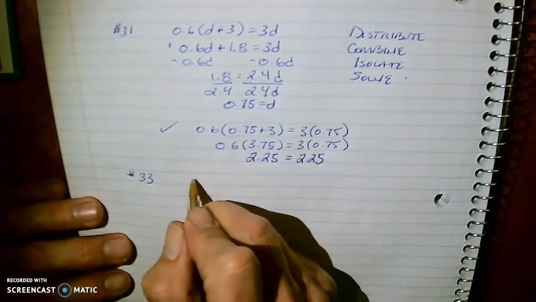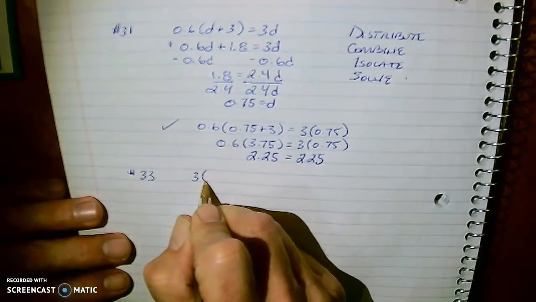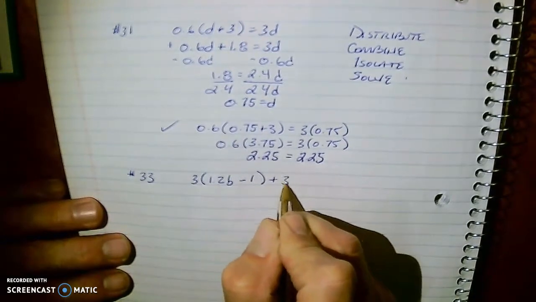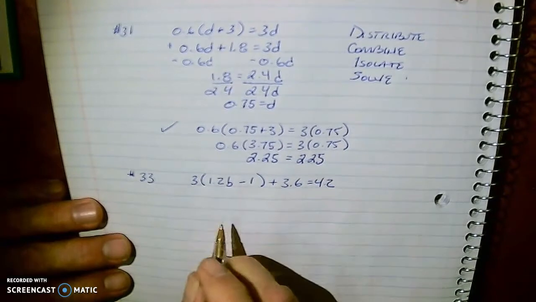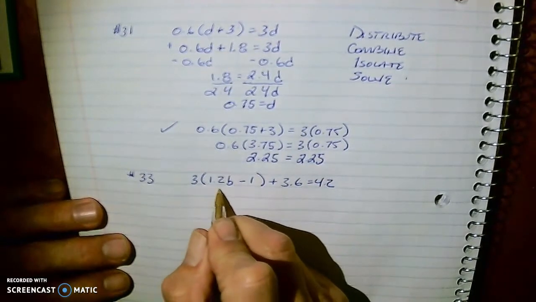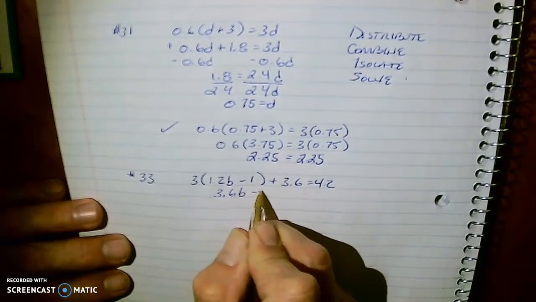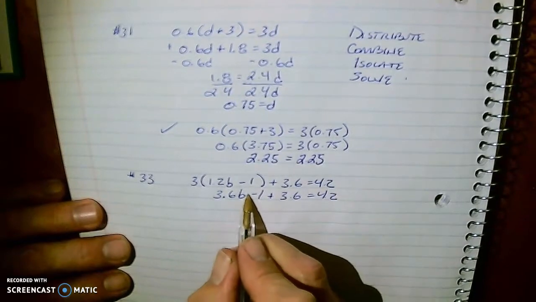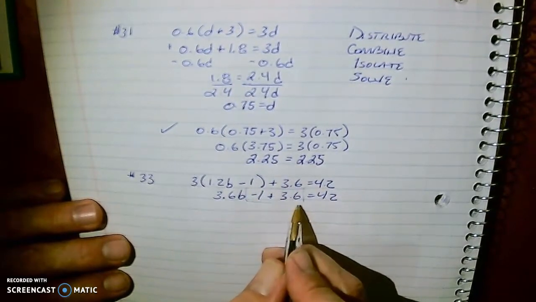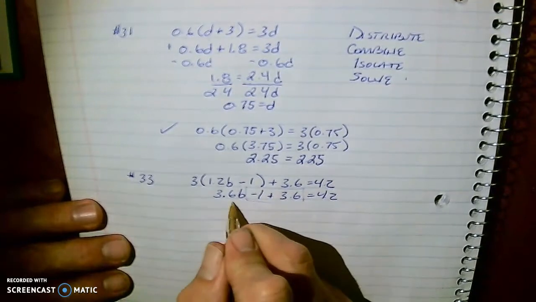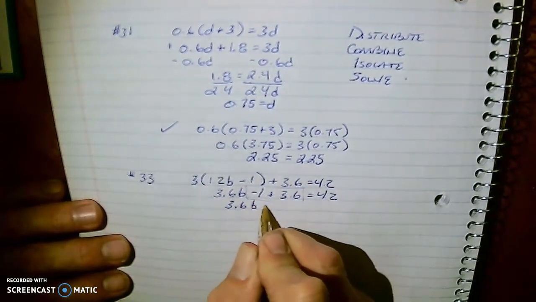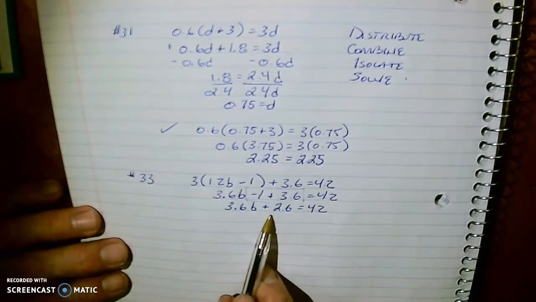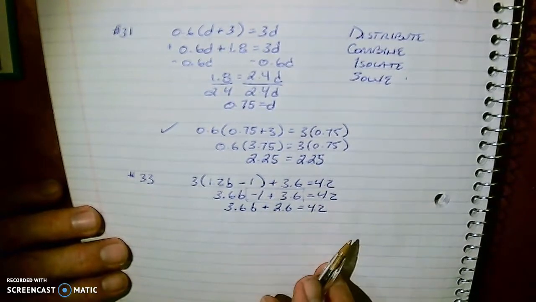So 33 is 3 times 1.2b minus 1 plus 3.6 equals 4.2. Let's distribute. We're going to get 3.6b minus 1 plus 3.6 equals 4.2. We can combine these two on this side. I'm at the combined stage now. So negative 1 and 3.6 is going to give me 3.6b plus 2.6 equals 4.2. Now I'll leave it to you to subtract 2.6 from both sides and then solve for the variable.